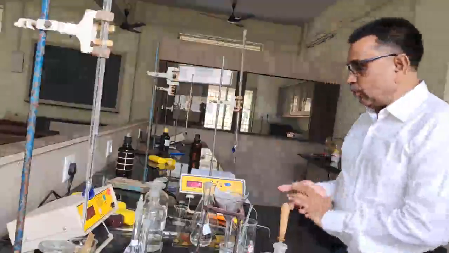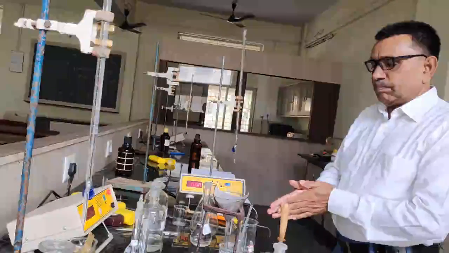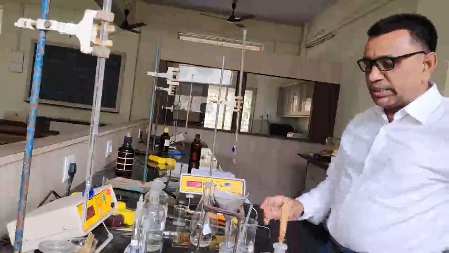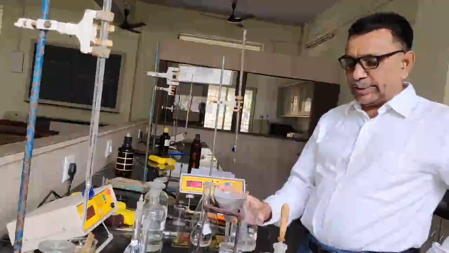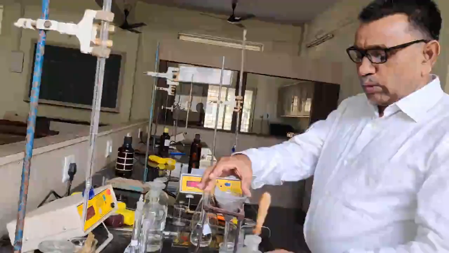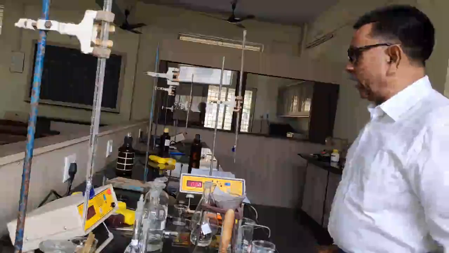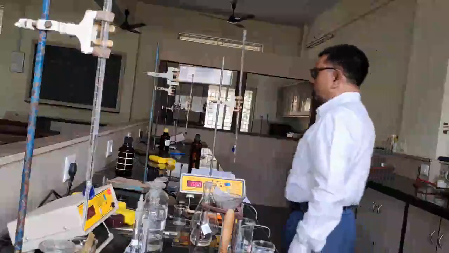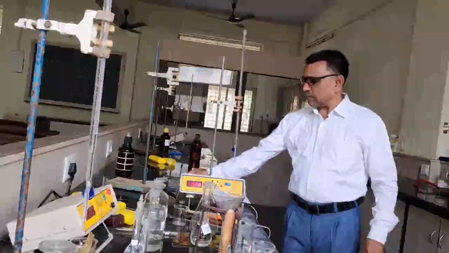Now the second part is to determine the molar concentration of the benzoic acid. I have prepared the saturated solution of the benzoic acid. Now I would like to determine its concentration. I would like to take 25 ml of this solution in the conical flask.